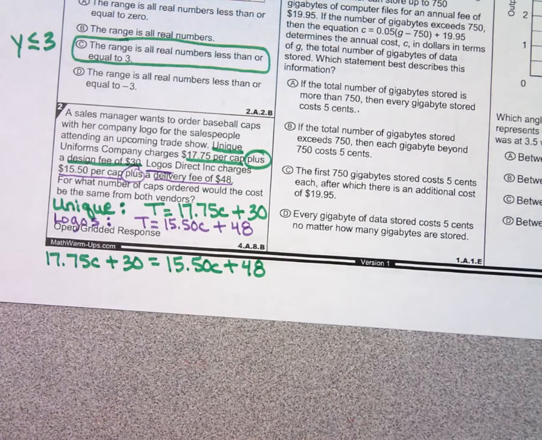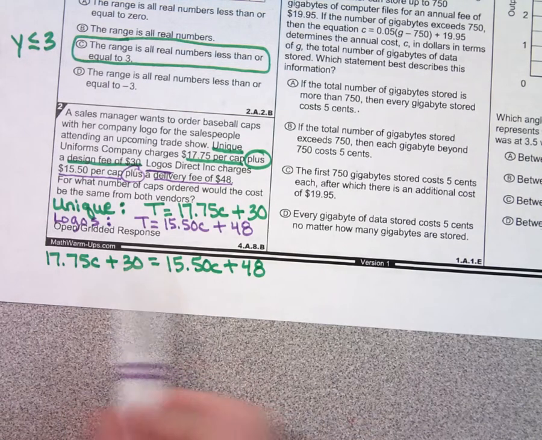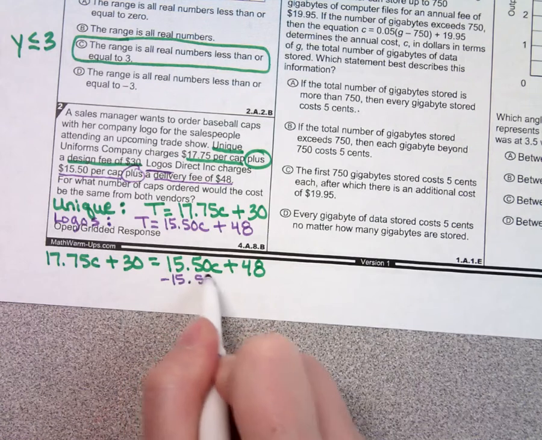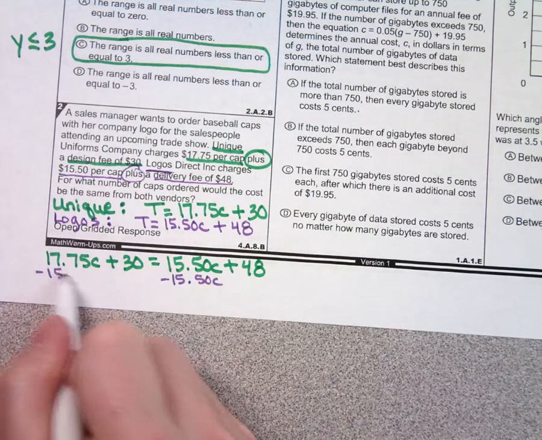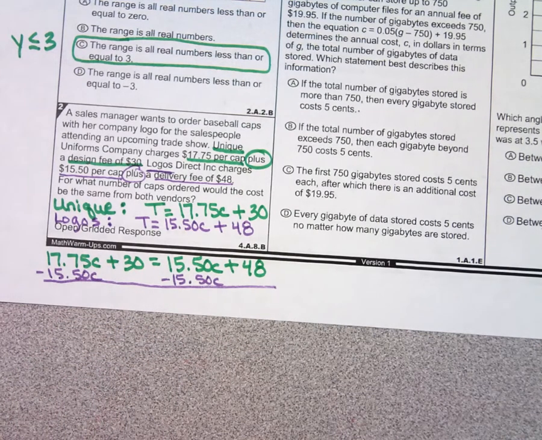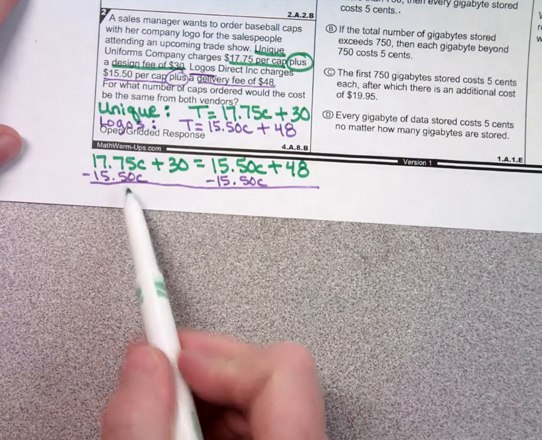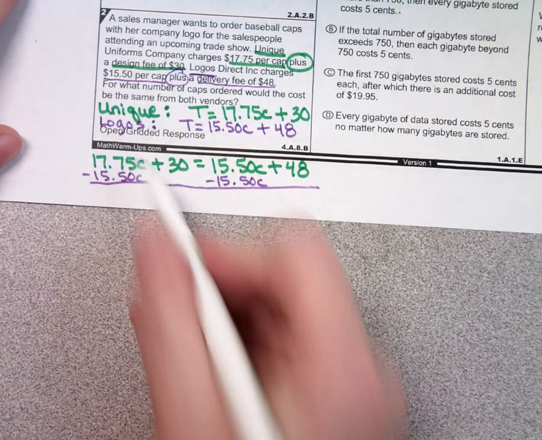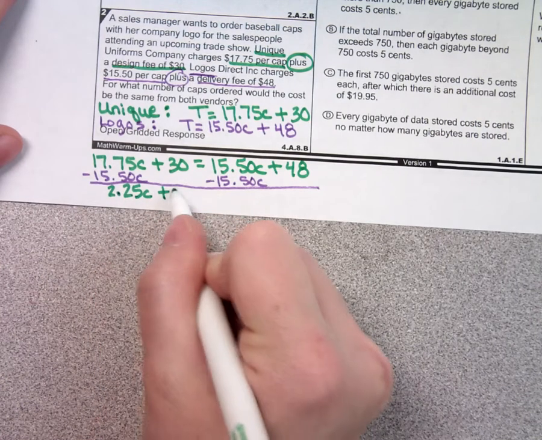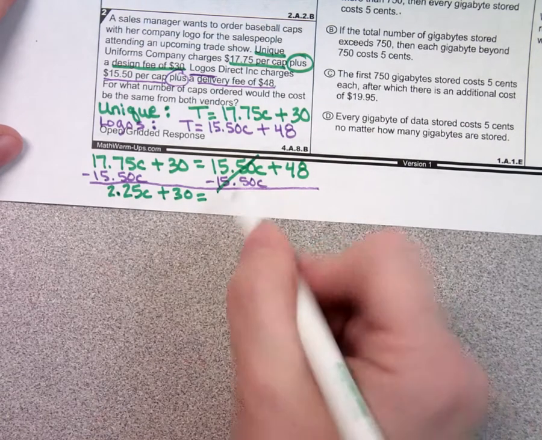Okay, so if I wanted to solve this equation by hand, remember when you have variables on opposite sides, you have to move one of the variables. So I'm going to move the 15.50C, and I would do that by subtracting 15.50C from both sides. $17.75C minus 15.50C is 2.25C. I'm going to bring down the plus 30, the equals. These are gone, and I bring down the 48.